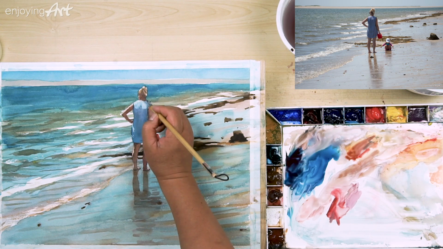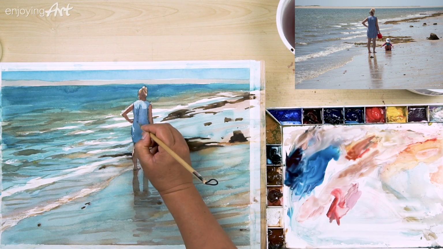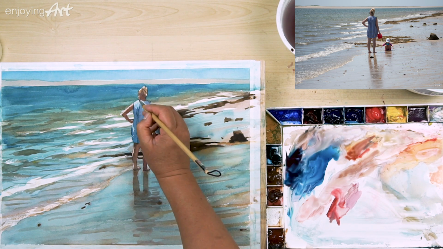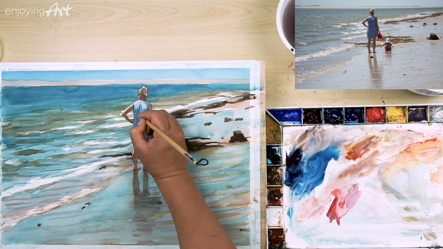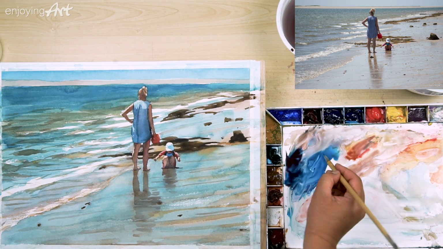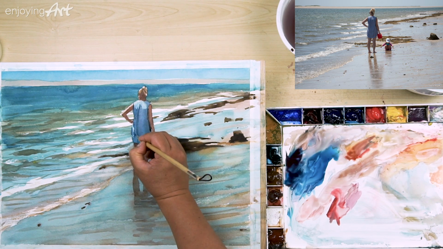So what I want to do now, I'm gonna have that's good. Showing a little fold.